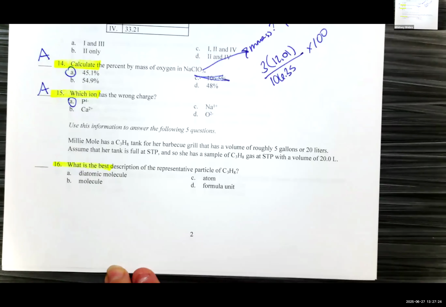Now the next 5 questions require this. So Millie has a C3H8 tank, that's propane, for her barbecue grill that has a volume of roughly 5 gallons or 20 liters. Assume that her tank is full at standard temperature and pressure, so she has a sample of propane gas at standard temperature and pressure with a volume of 20 liters. That's a lot, but the question doesn't really need a lot of information for this one. What is the best description of the representative particle for C3H8?